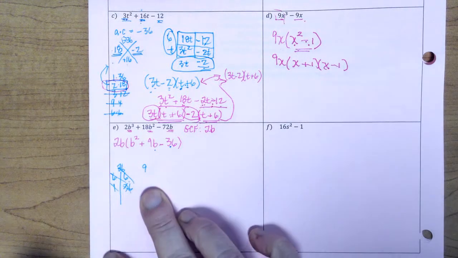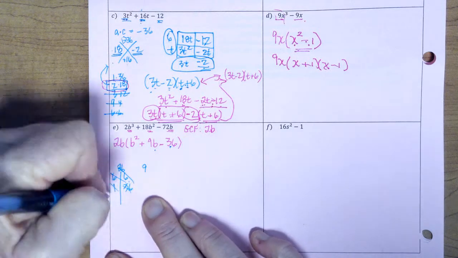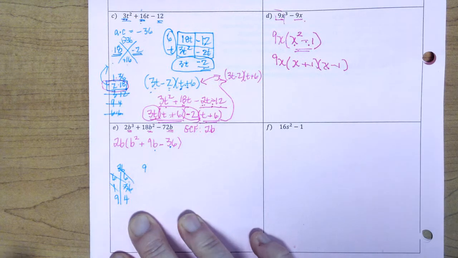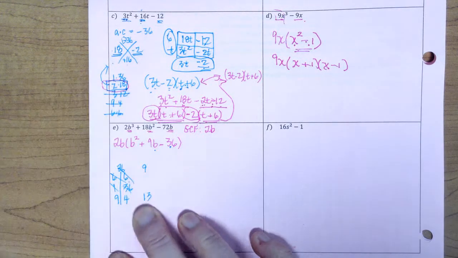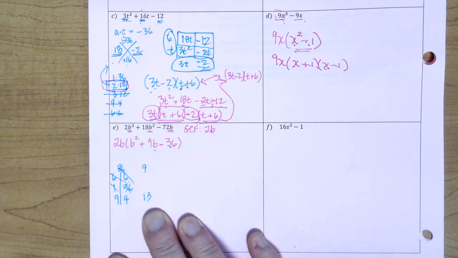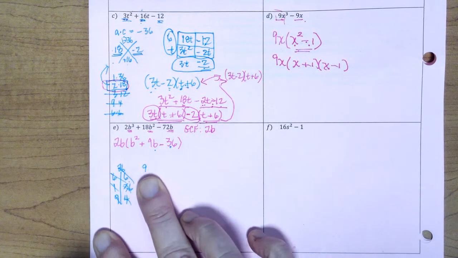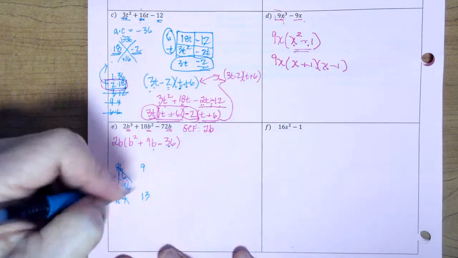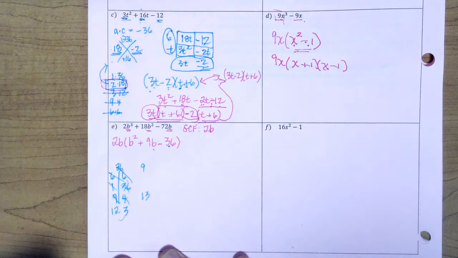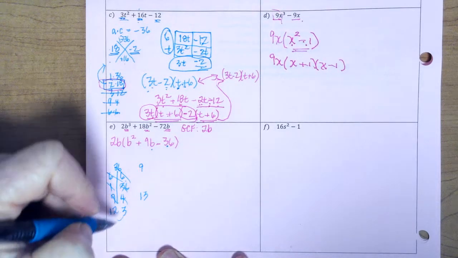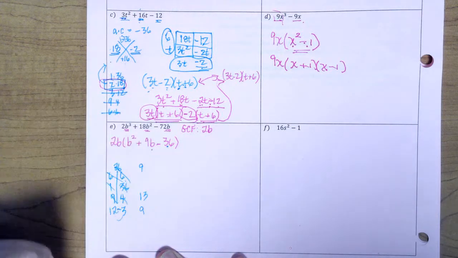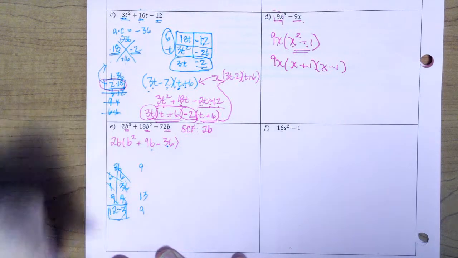No, that doesn't work because I've got to get to 9. 9 and 4? Well, I know 9 and 4 is 13 if I add them, and if I subtract them, I get 5. Well, that doesn't work. Again, I need to get to 9. So let's see, 12 times 3. Well, if I add those two together, I get 15, but when I subtract them, 12 minus 3, definitely 9. So those are the 2 factors I'm going to use.